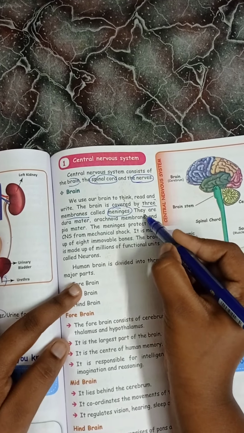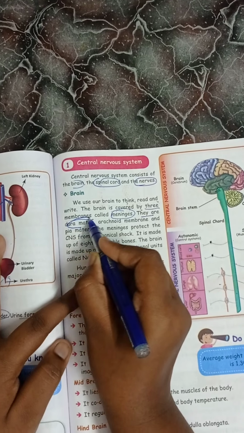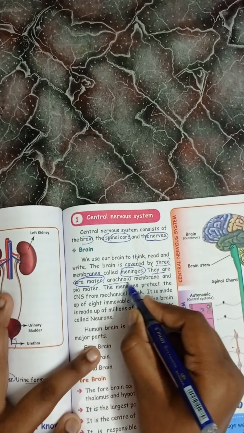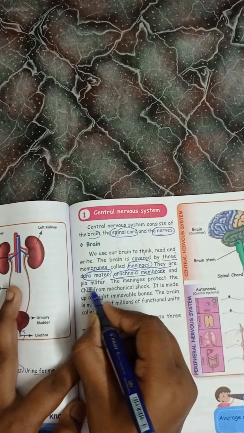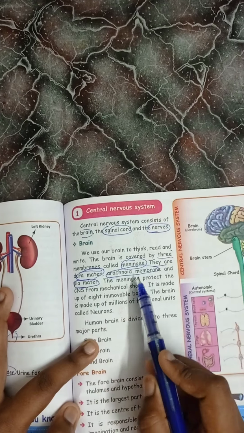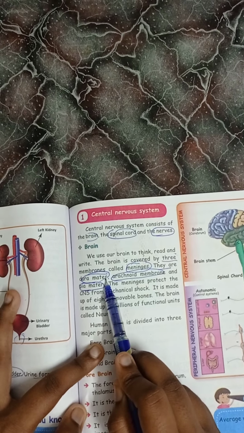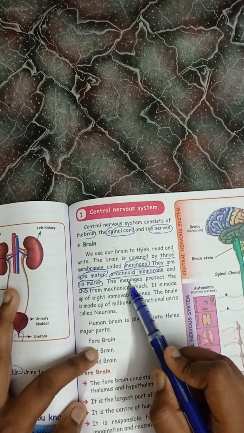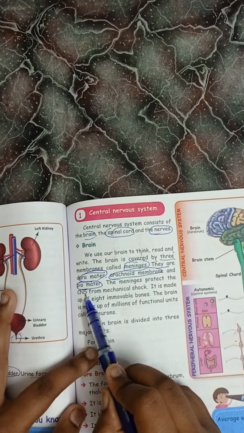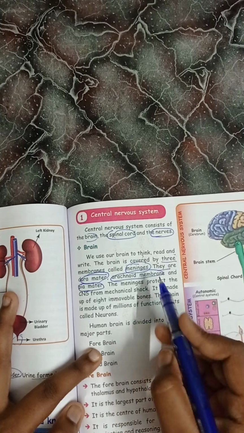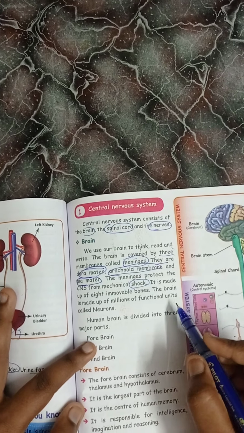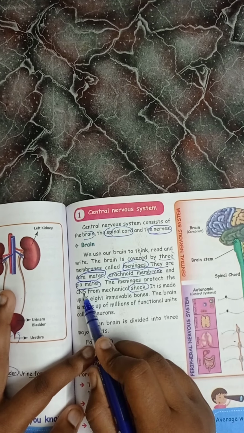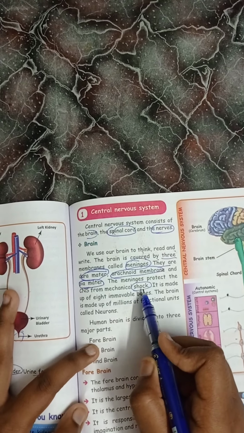What are the membranes? They are dura mater, arachnoid membrane and pia mater. Okay, children, what are the meninges? Dura mater, arachnoid membrane and pia mater. The meninges protect the CNS, that is the brain, from mechanical shock.